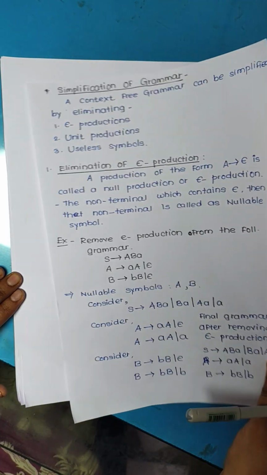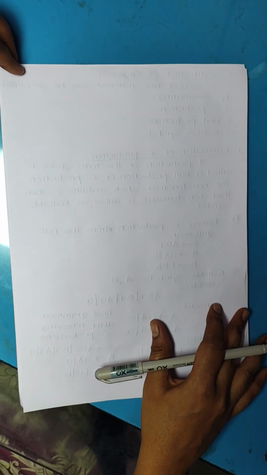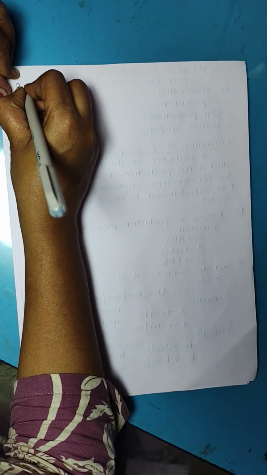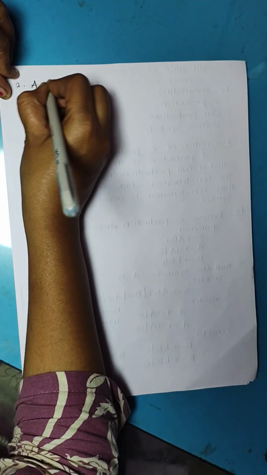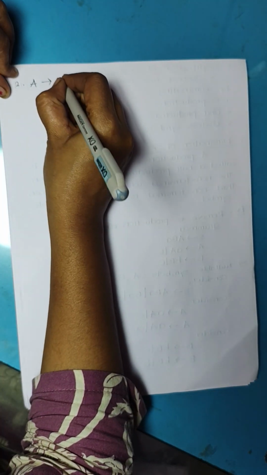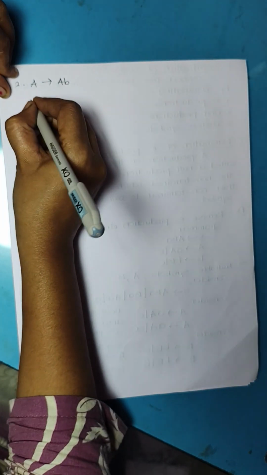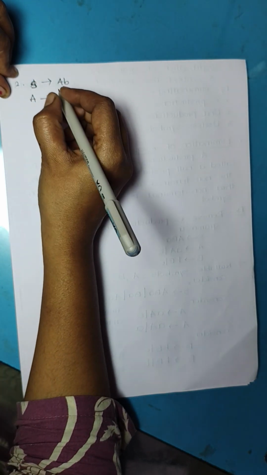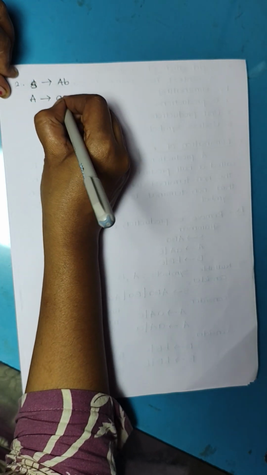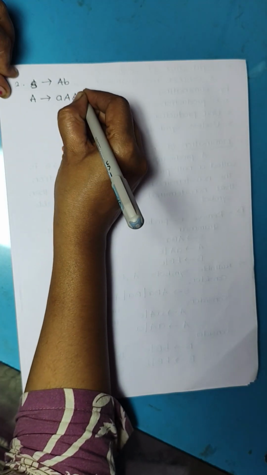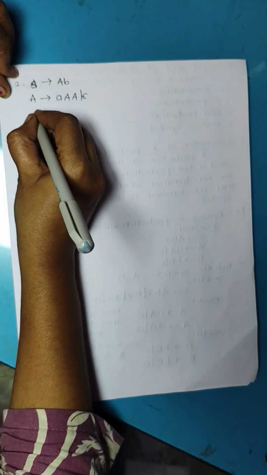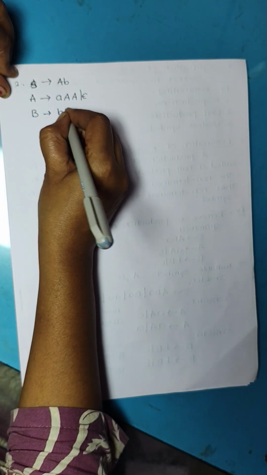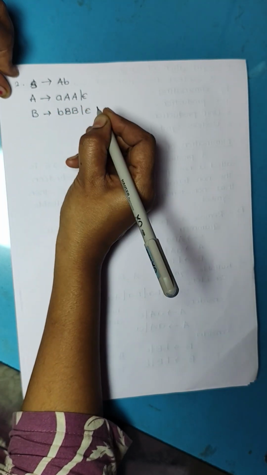Let us consider one more example. The second example is: S gives AB, A gives small a, capital A or epsilon, and B gives small b, capital B or epsilon.